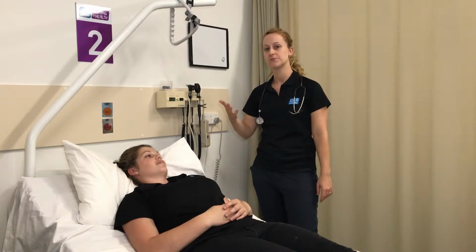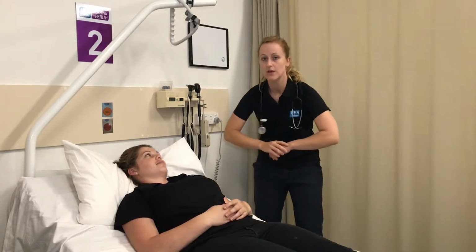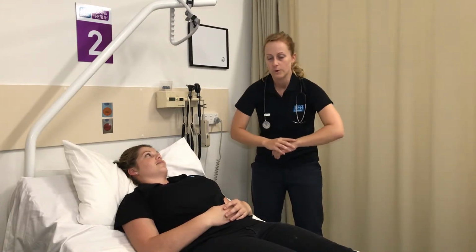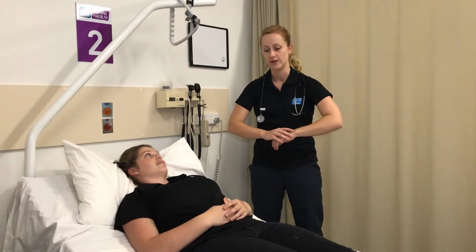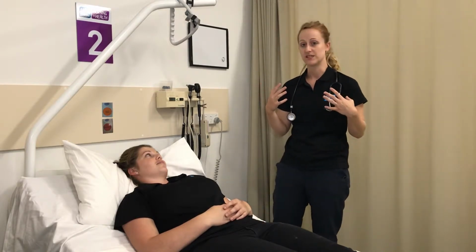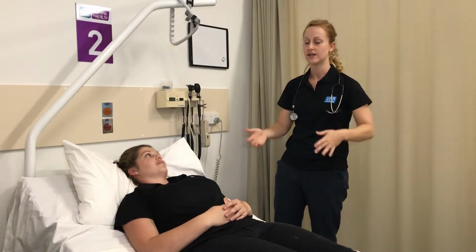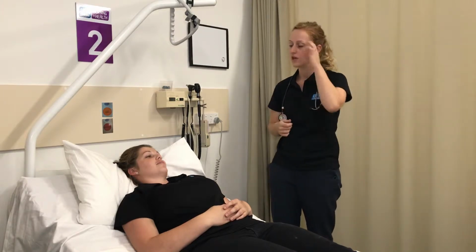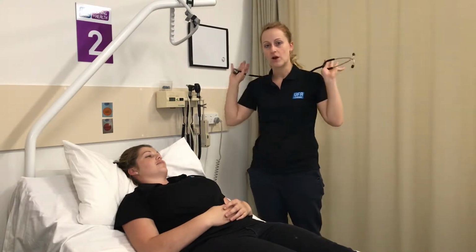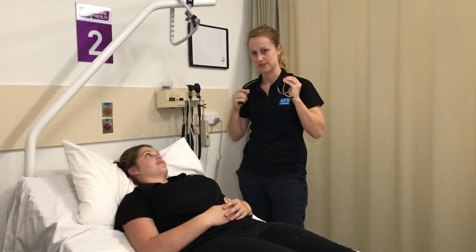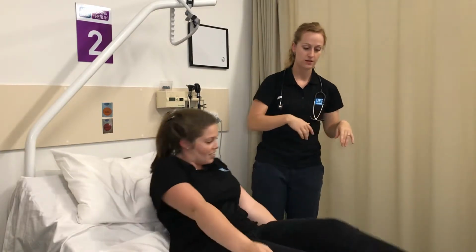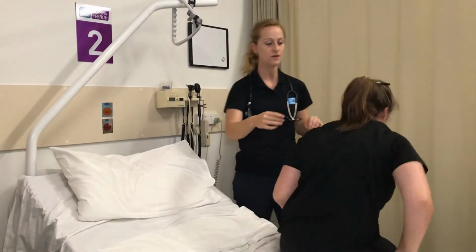A patient in respiratory distress will be sitting up, using accessory muscles to breathe. So already I'm assessing her respiratory system just by looking at her and considering the vitals that I took. So the next thing that I'm going to do is I'm going to auscultate the respiratory system. So do you mind sitting up and swinging your legs over the side of the bed?